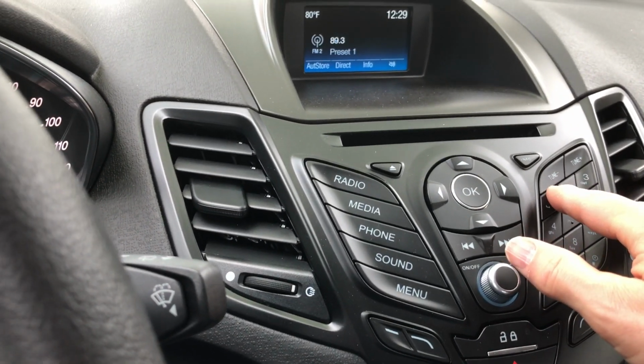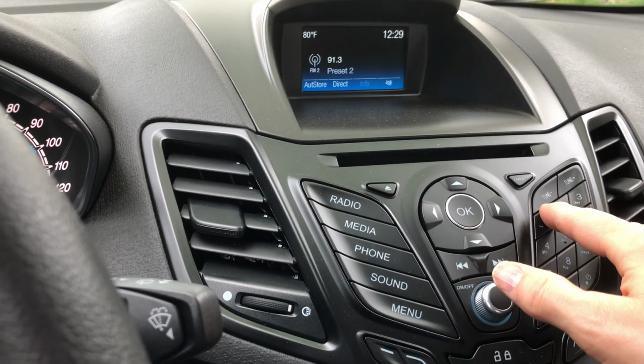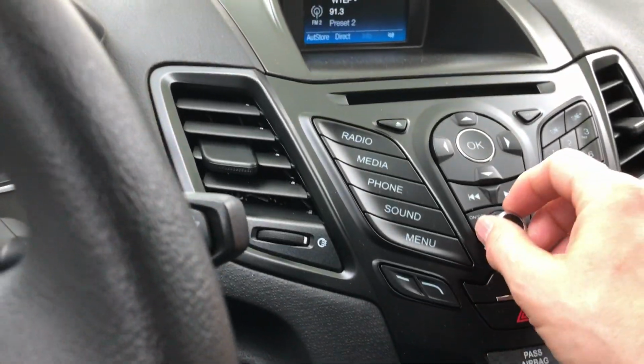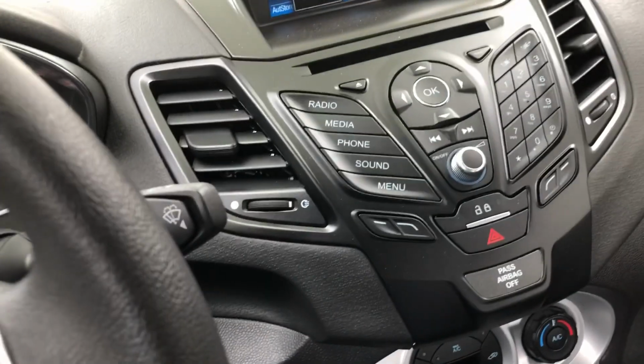So now I can switch from 1 to 2 to 1 to 2. That's it. That's how you do presets in your car.